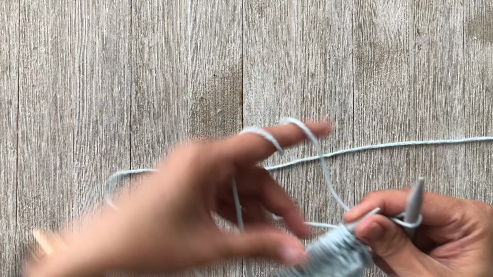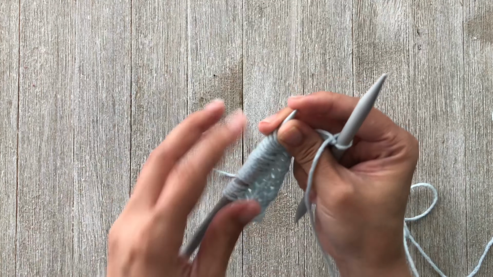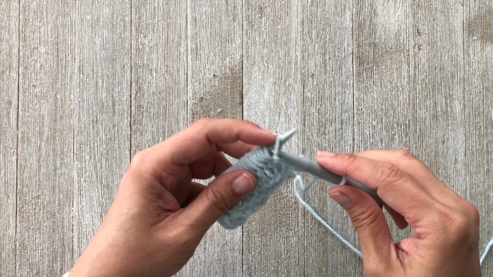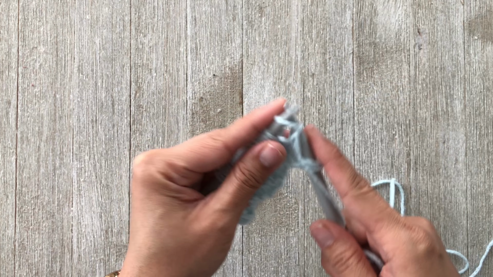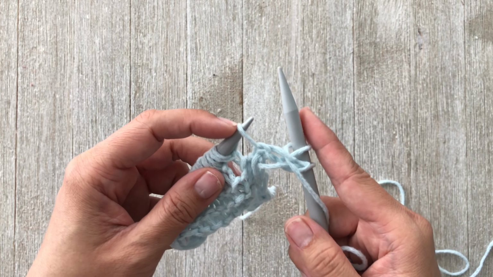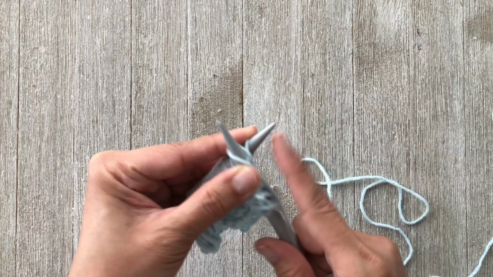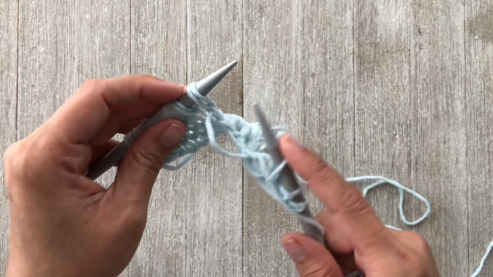Okay, oh, I was going to show you this way. Purl the next stitch. Drop one. Purl the next stitch and drop the yarn over stitch.